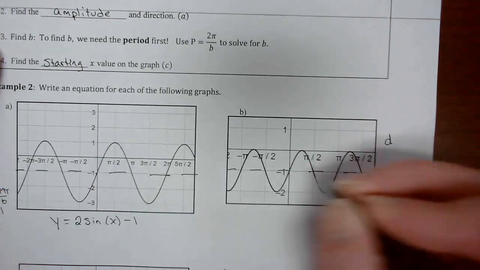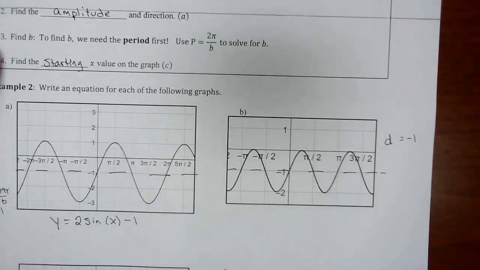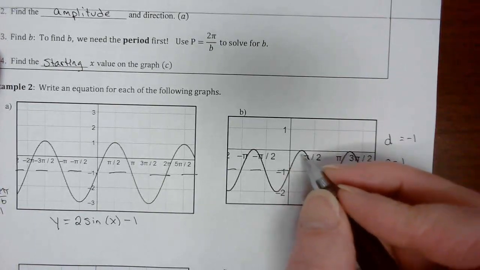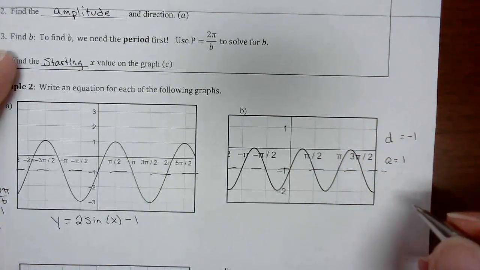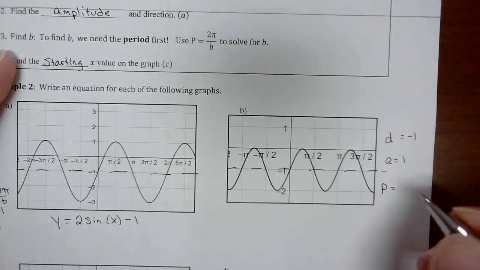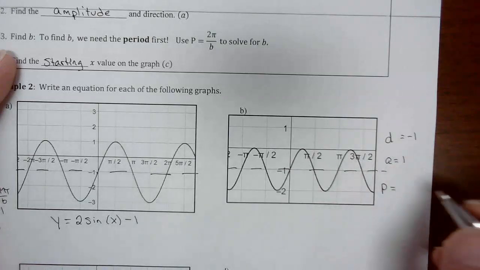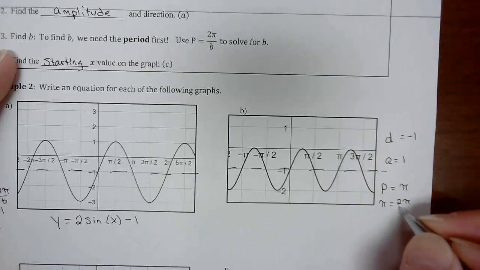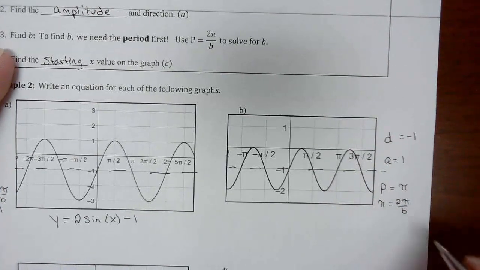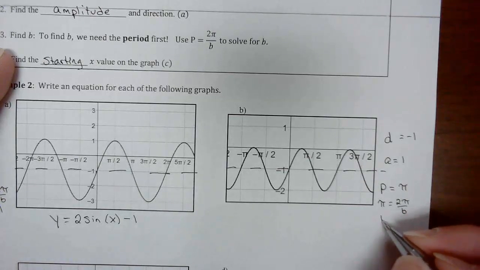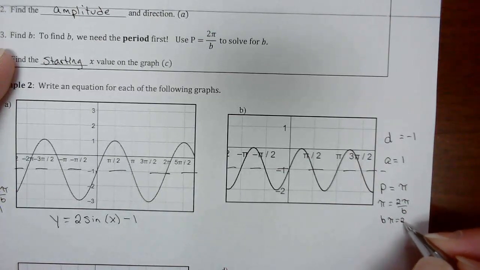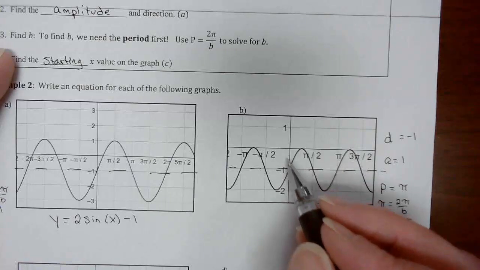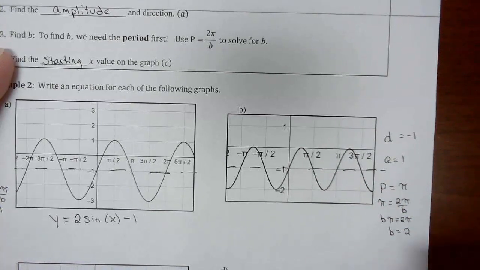Again, D, midline, amplitude 1, and it's going up first, so it's positive. Our period, 1 full cycle is pi. So if I set pi equal to 2 pi over B and solve for B, B pi equals 2 pi. Divide both sides by pi, so B is 2. My starting x value is at 0, so C is 0.